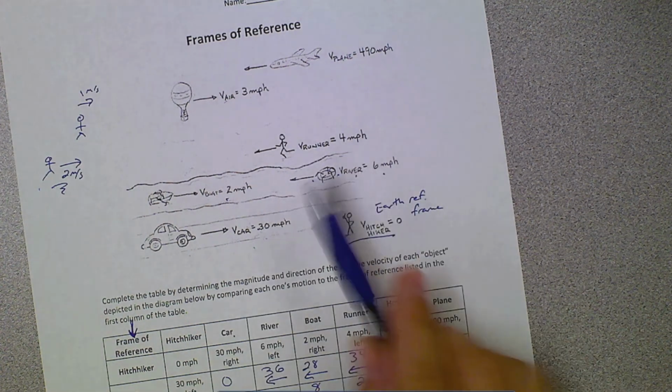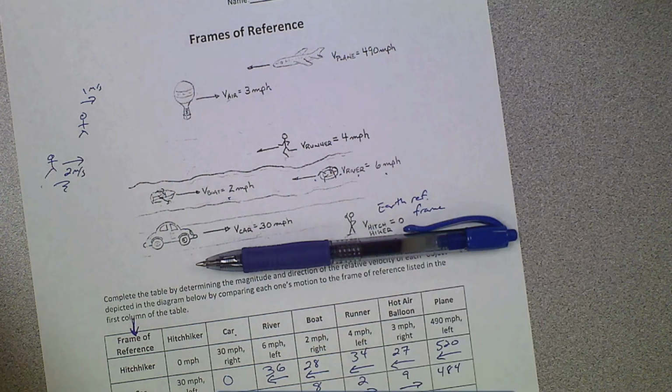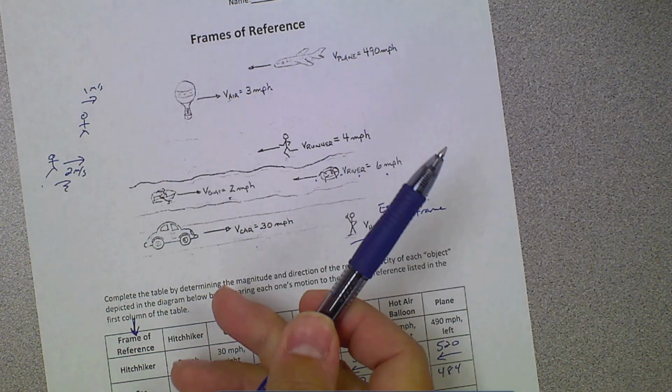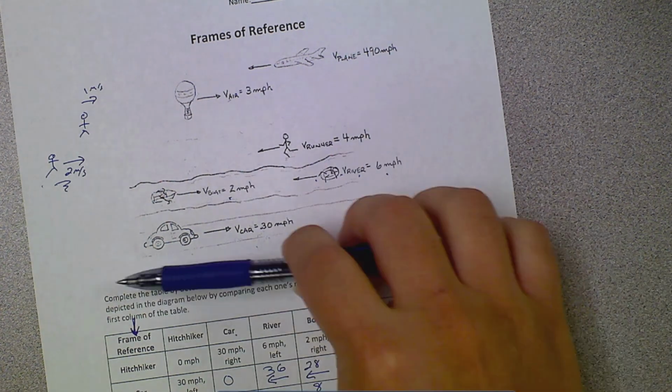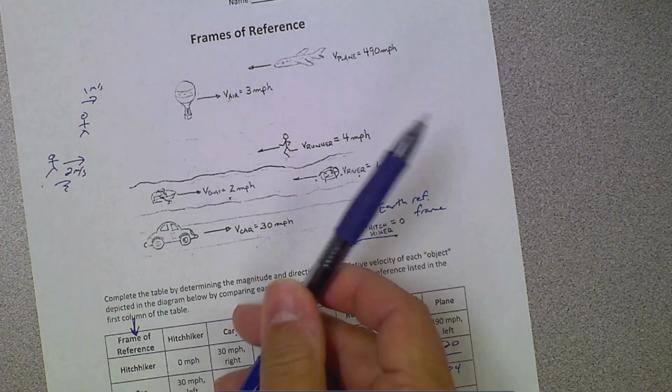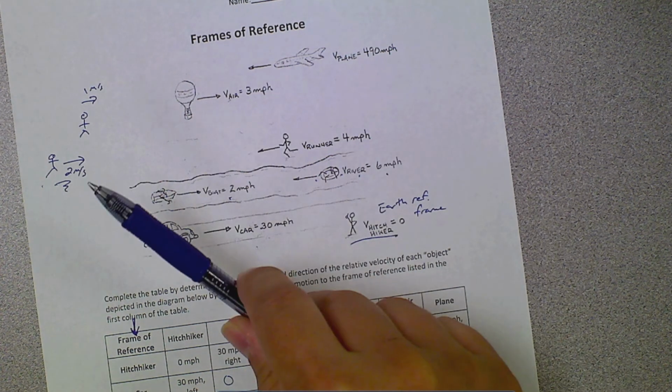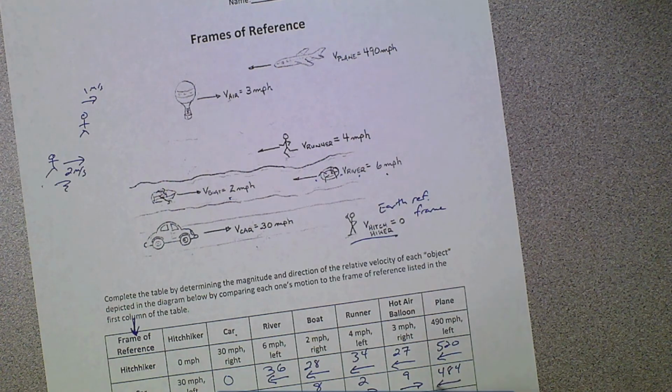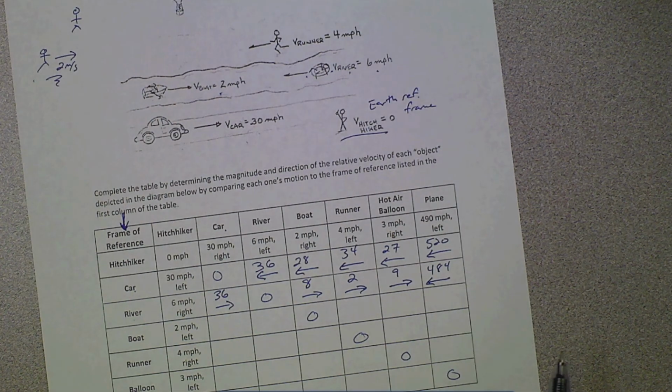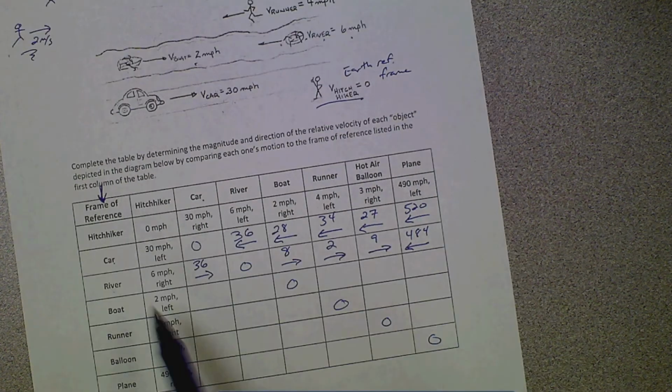So if you're in the river, here's you, that plane is zooming by. So if you're in the river, even though you're moving this way, you're still going to have to turn your head this way to follow the plane. So it's going to be 484 that way. Okay, so you pick 2 more rows and you finish those on your own, and that's what you're going to turn in to me. So you should submit a picture of this thing with 4 total rows done, since I've done 2 for you.